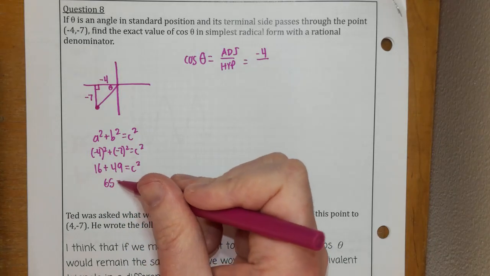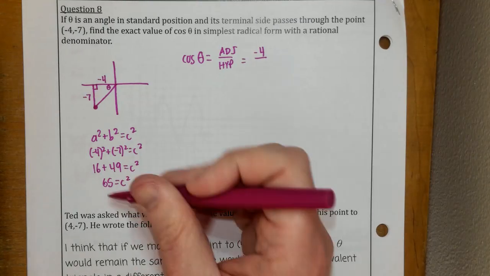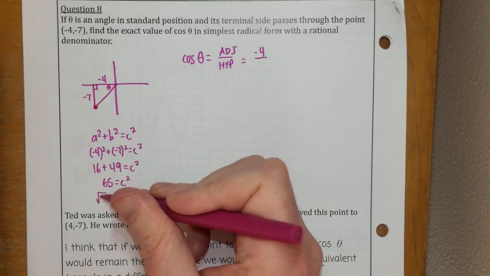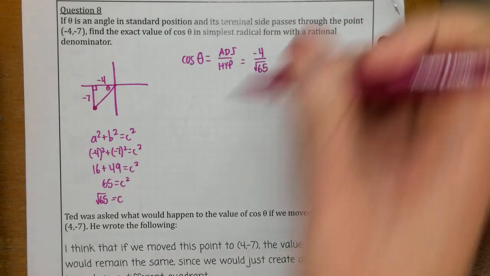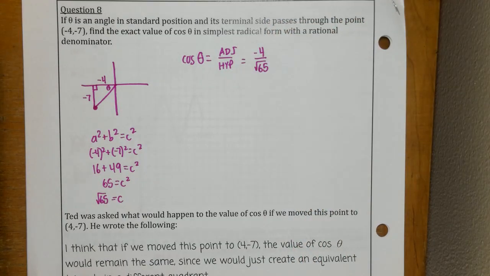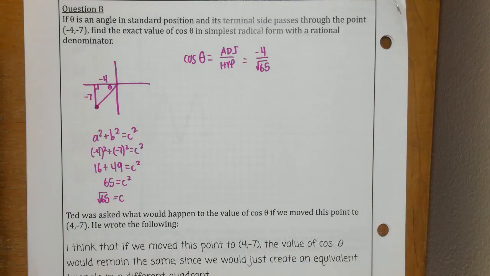This adds up to 65. Does 65 simplify? Because I'm about to square root it. I mean, 65 is in the bottom. The square root of 65 in the bottom can't happen because it says make sure it has a rational denominator. But I'm wondering, does 65 have any perfect squares that go into it?